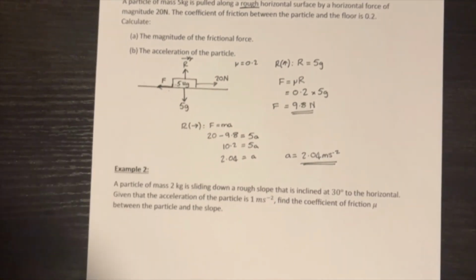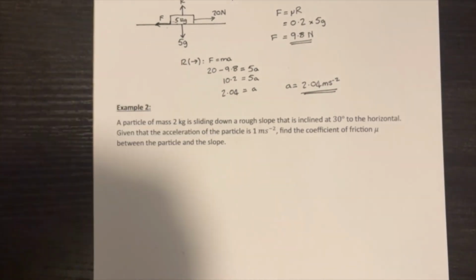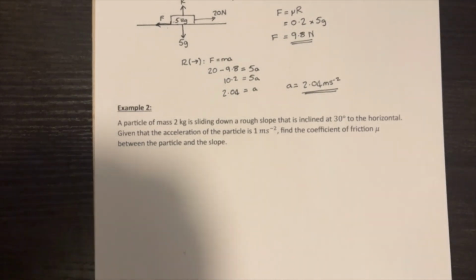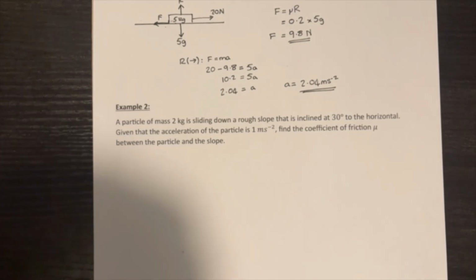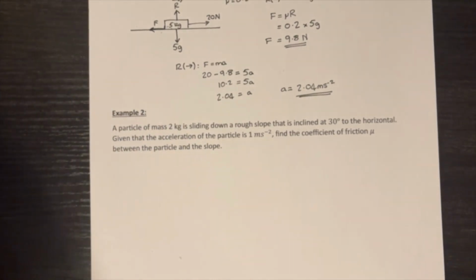So our second example then. A particle of mass 2 kilograms is sliding down a rough slope that is inclined at 30 degrees to the horizontal. Given that the acceleration of the particle is 1 meter per second squared, find the coefficient of friction between the particle and the slope.